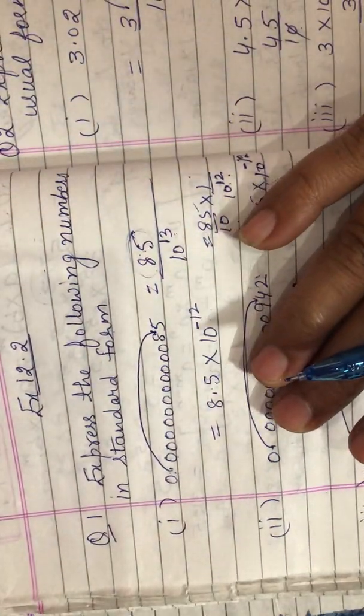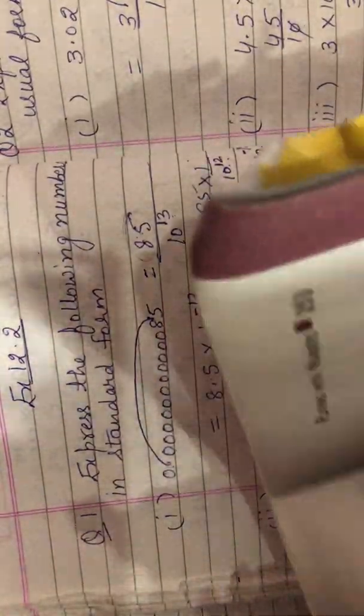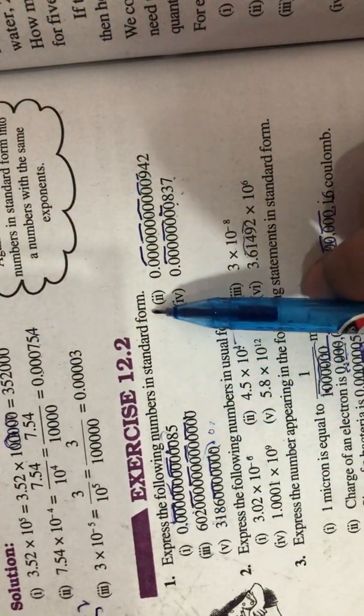Now coming to exercise 12.2, we have: Express the following numbers in standard form.